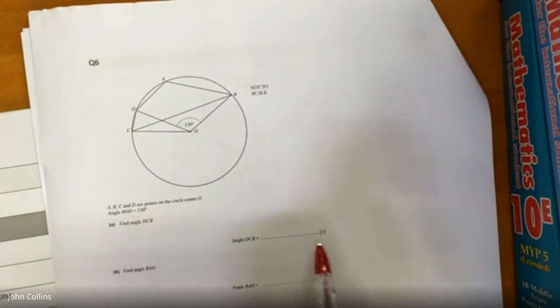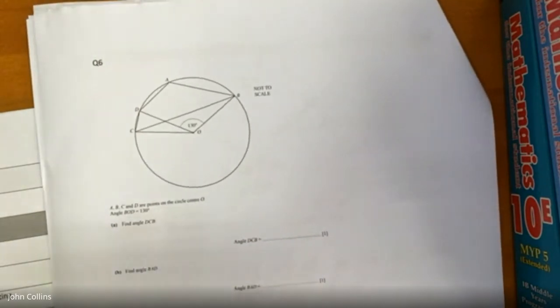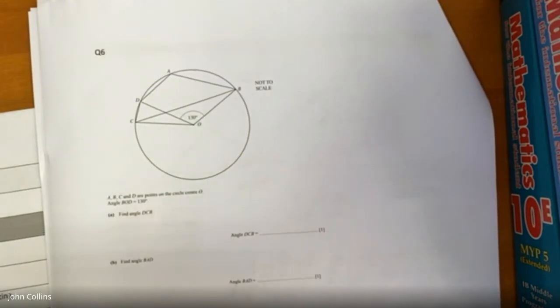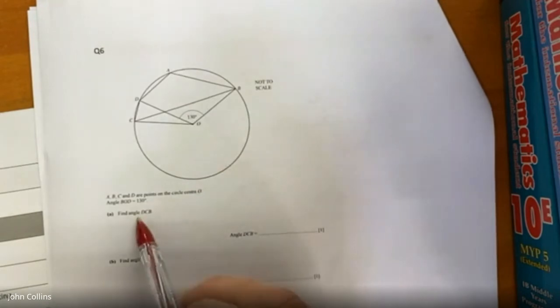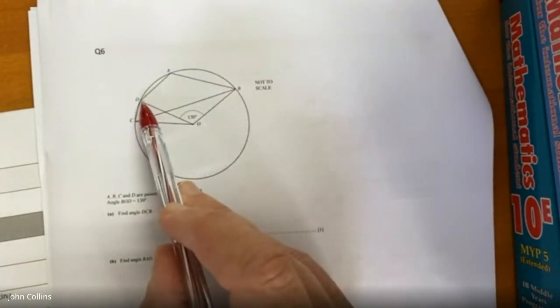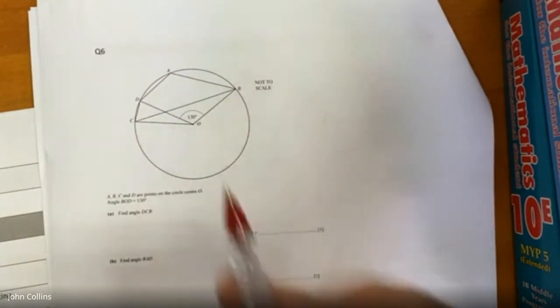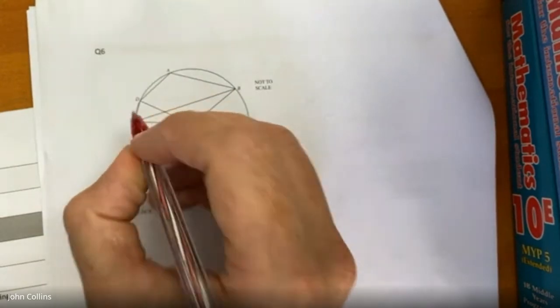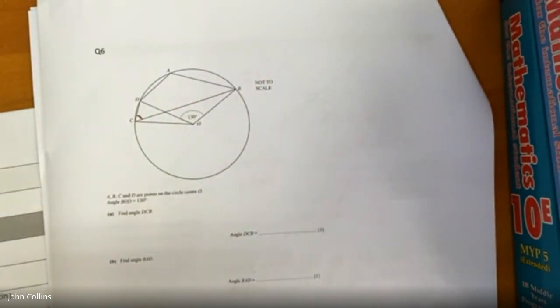I think this was harder than a 1 mark, but it's a 1 mark because it's a theorem, and you're supposed to know. You're looking for DCB, so this angle in here. Anyone get an answer here they'd like to share? Hisham? 65. Taran? 65, yeah. Maybe Hisham, you can explain how you got it.